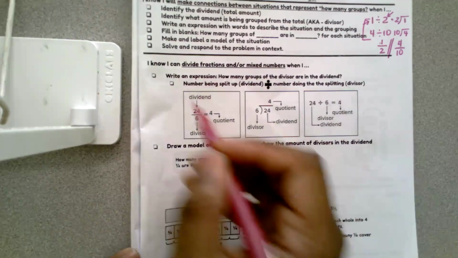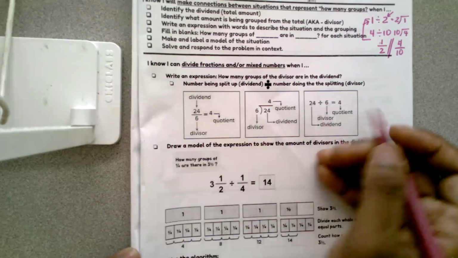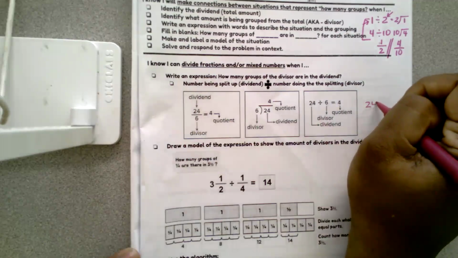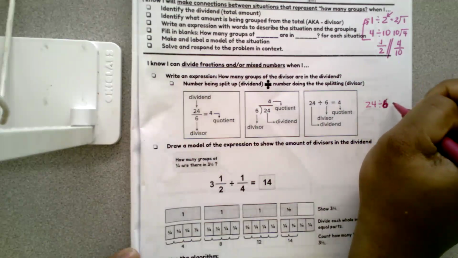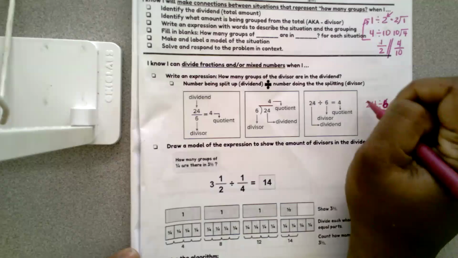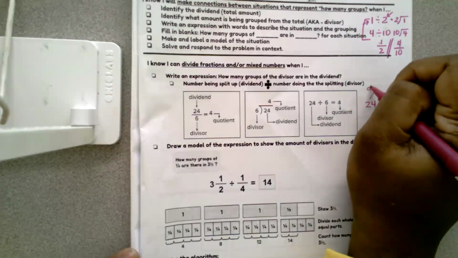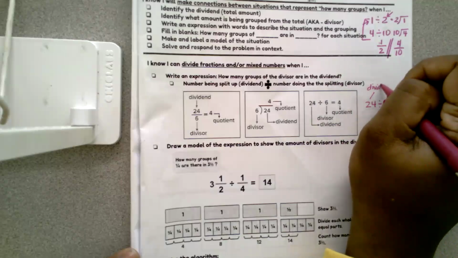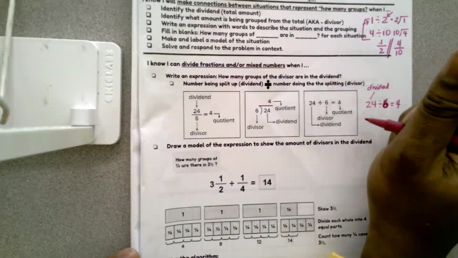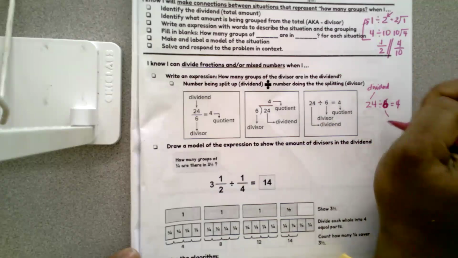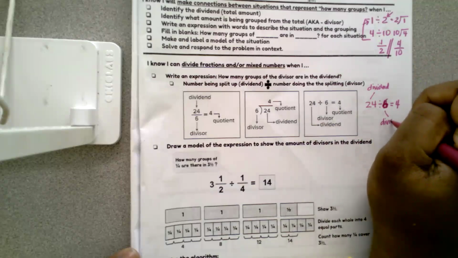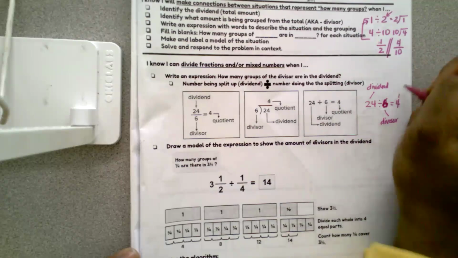All of these are basically saying 24 divided by 6 equals 4. 24 is the dividend. The dividend goes under the house. The dividend is the numerator. 6 is the divisor, and 4 is the quotient.